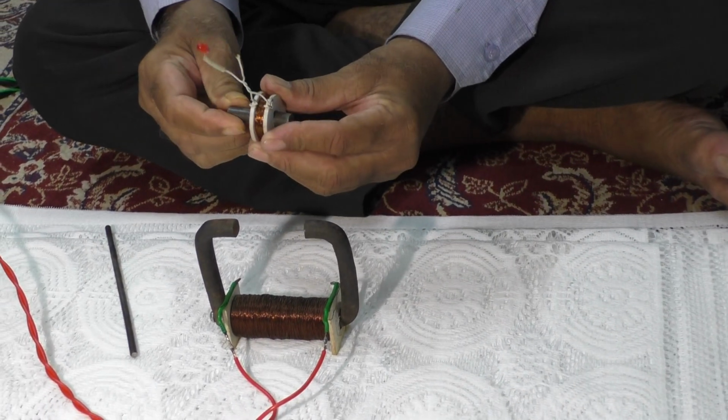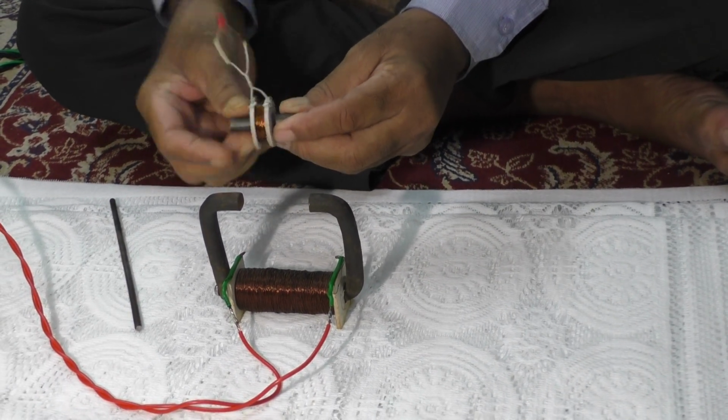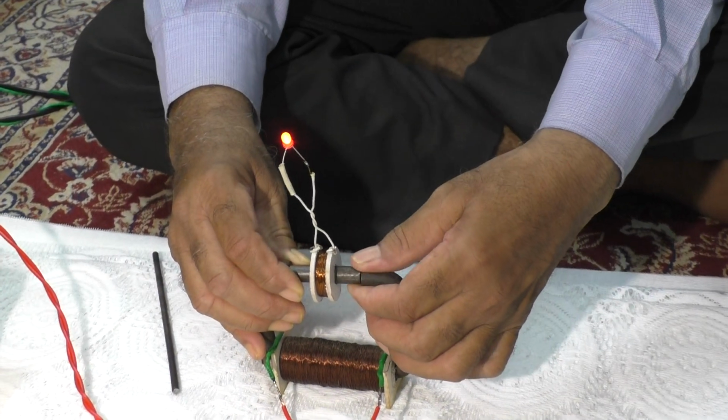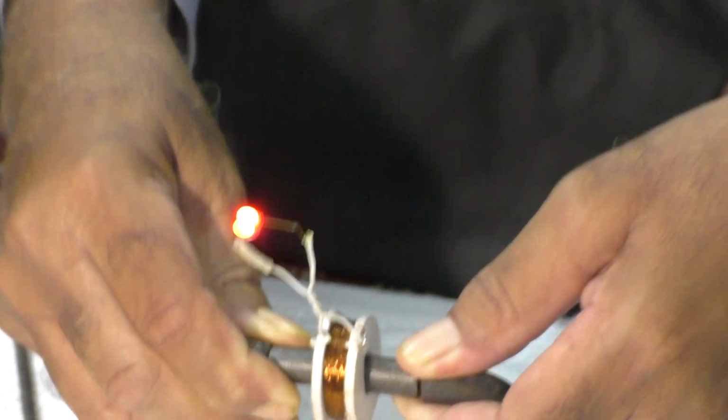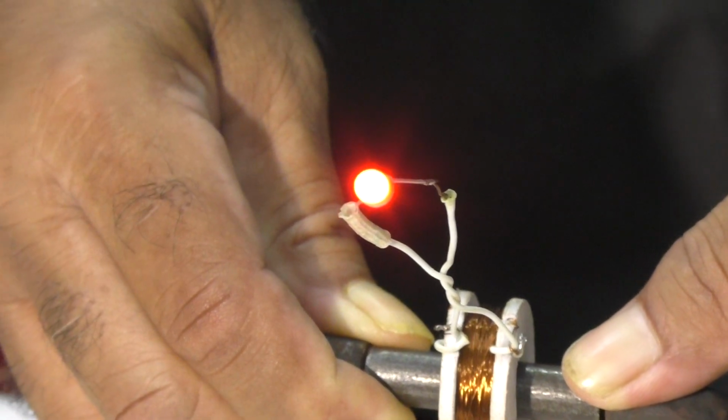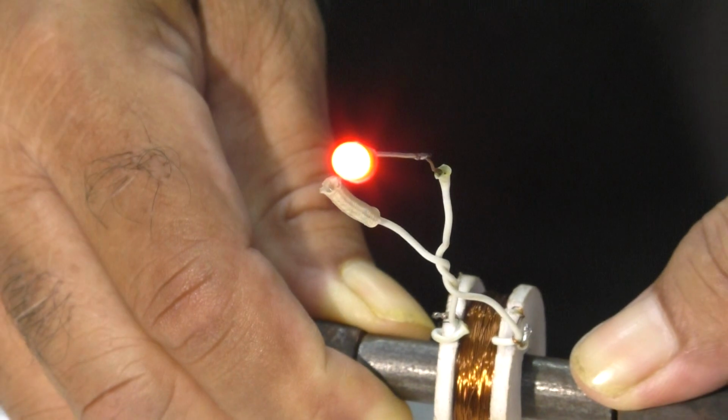I keep this iron rod inside and take it out, and then I put it here directly in between these two rods, and all of you can see this LED, which was already there, was not getting sufficient energy to glow.